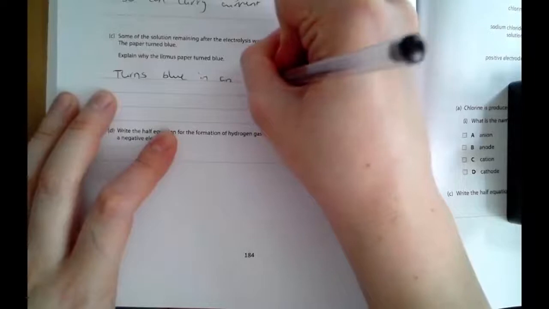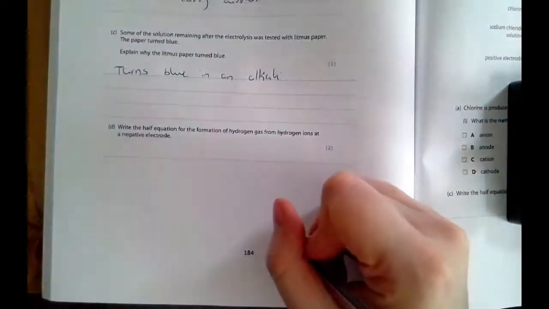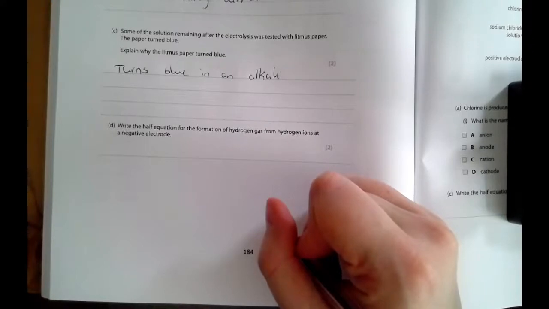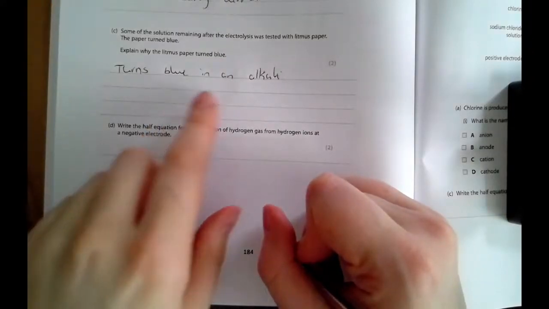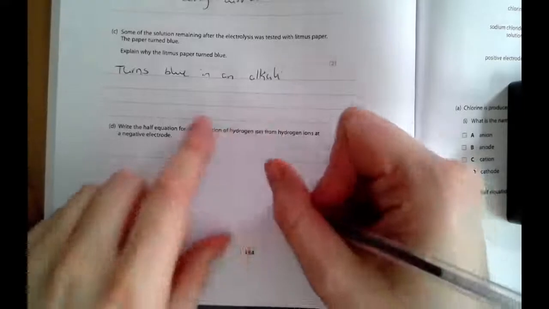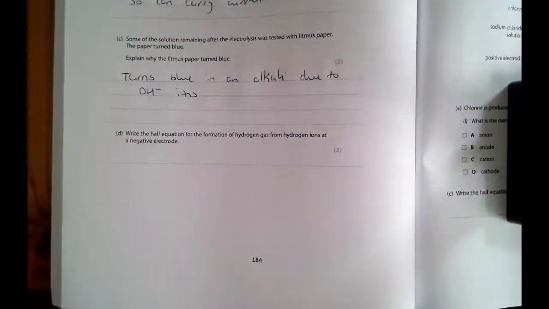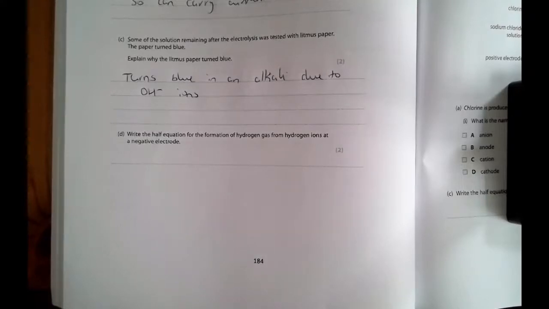And you need to go further than that and say what an alkali is or what ion is responsible for something being an alkali. Turns blue in an alkali, due to the OH minus ions. So you're getting a mark there for mentioning the word alkali and also for mentioning the OH minus ions.